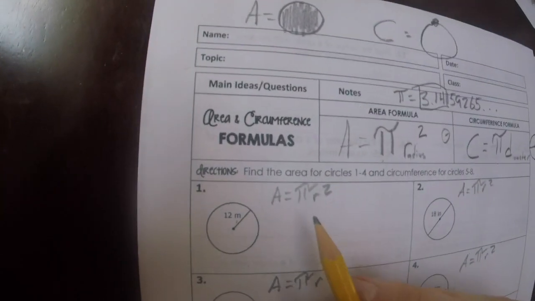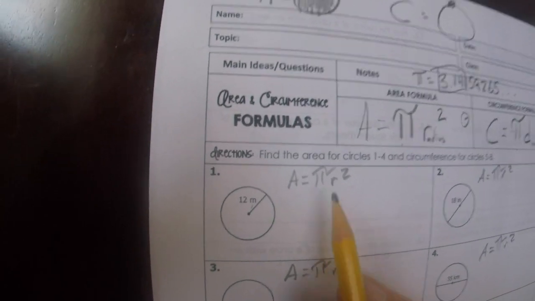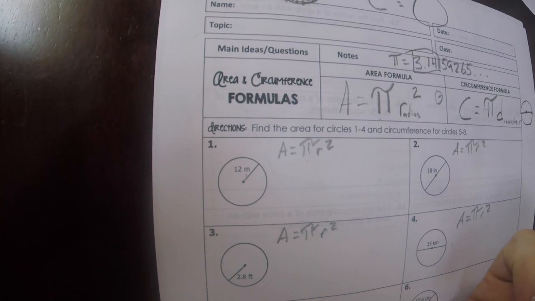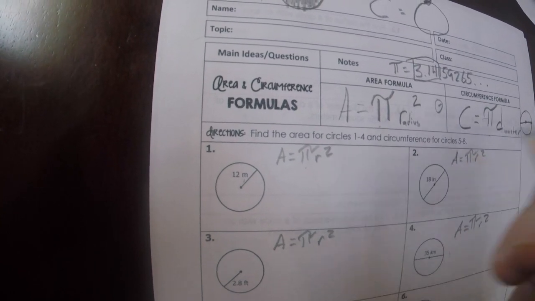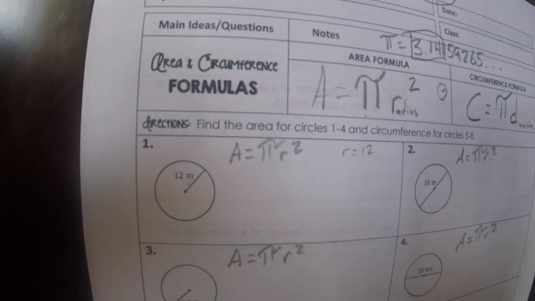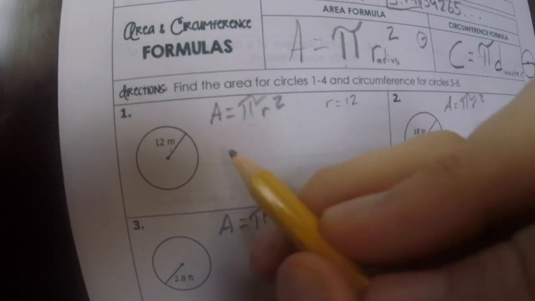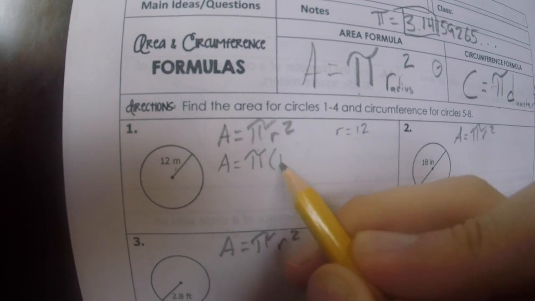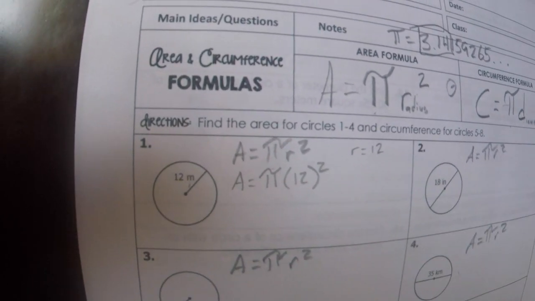All right, so area of a circle is pi times the radius squared. Well, what's the radius of this circle? Definitely 12. The radius is 12. This becomes super, super easy. I'm plugging in 12 for r. Area is pi times 12 squared.